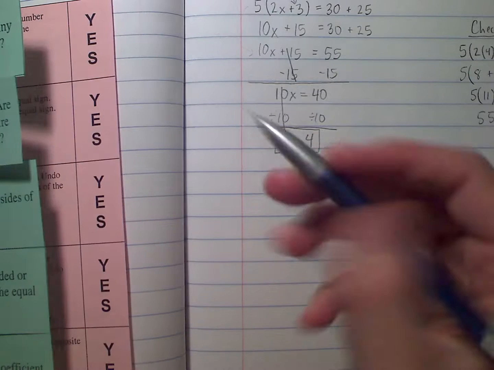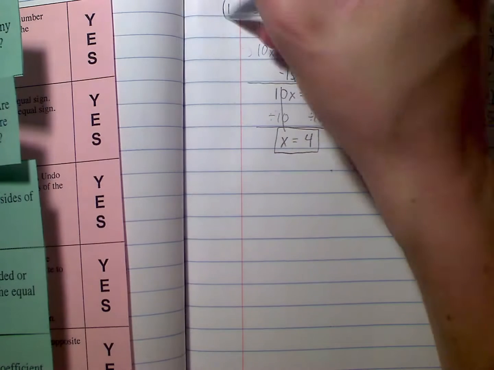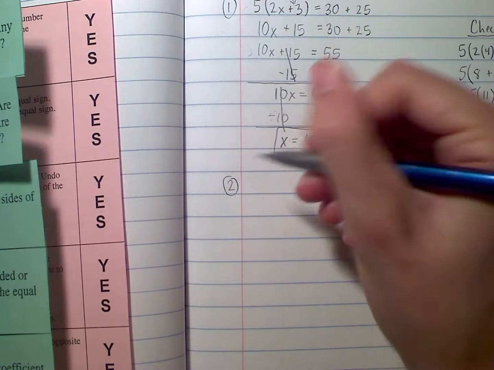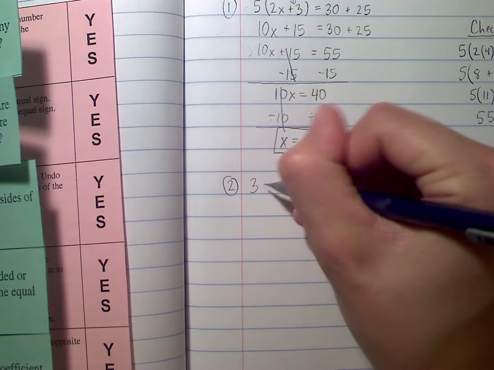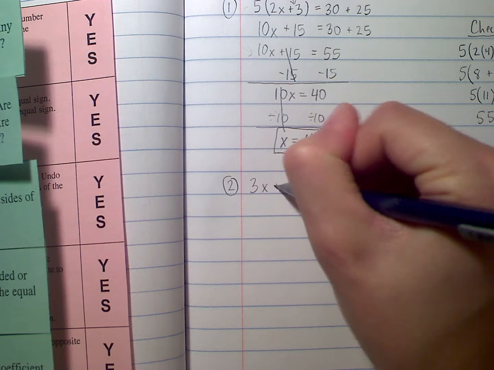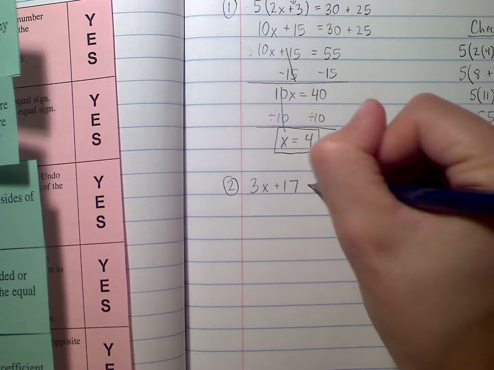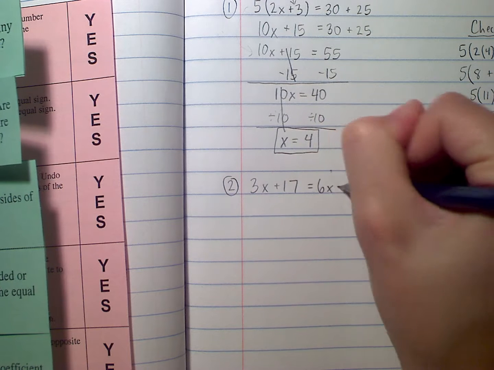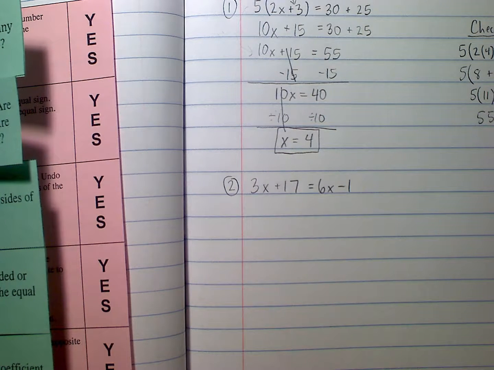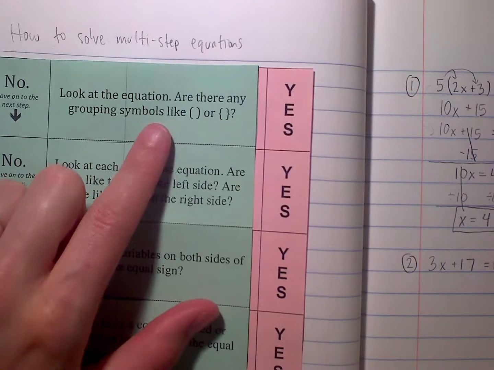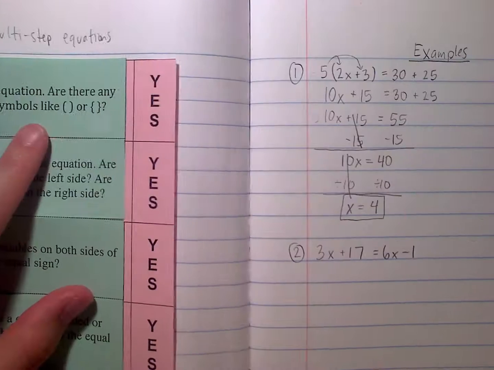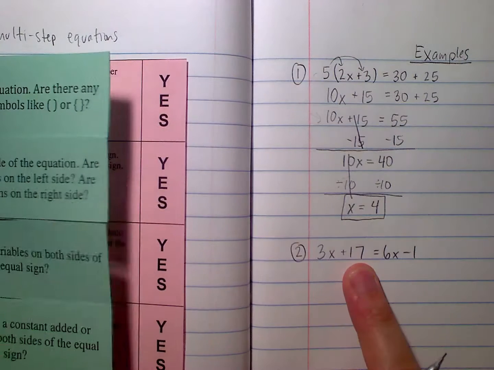Let's do another one. I'm going to go a little faster for this one. So this is example number 1. Here's example number 2. 3x plus 17 equals 6x minus 1. Okay, here we go. Look at the equation. Are there grouping symbols like parentheses or brackets? Nope. Go on to the next one.